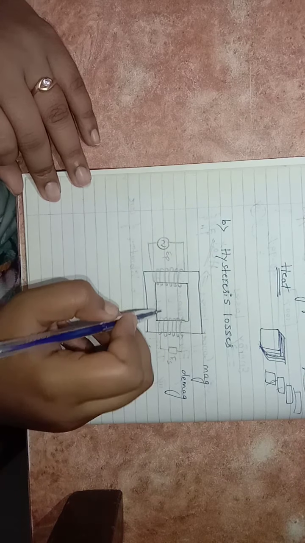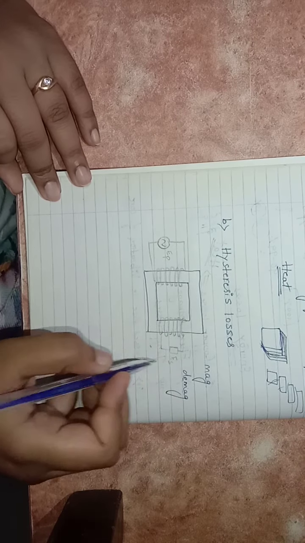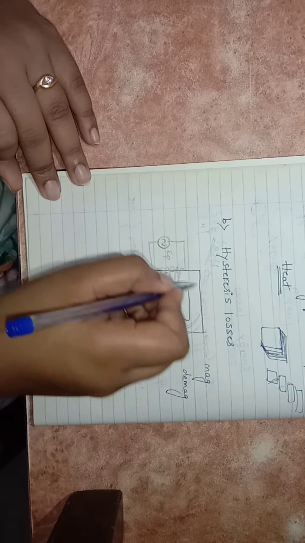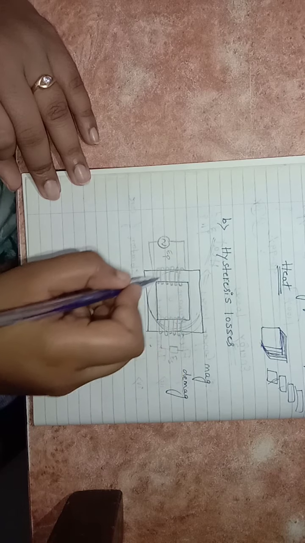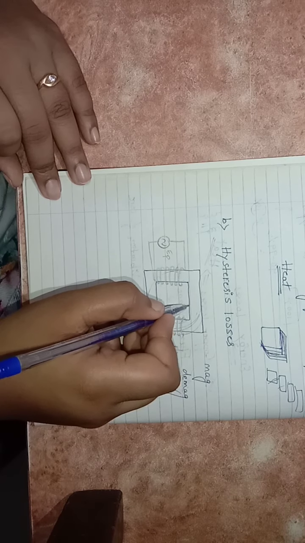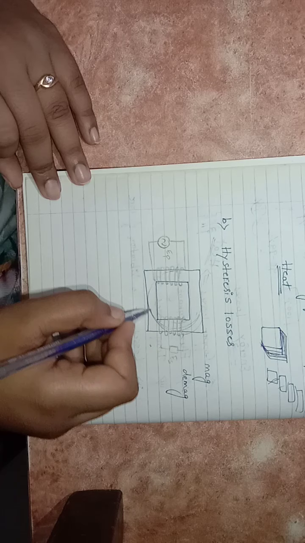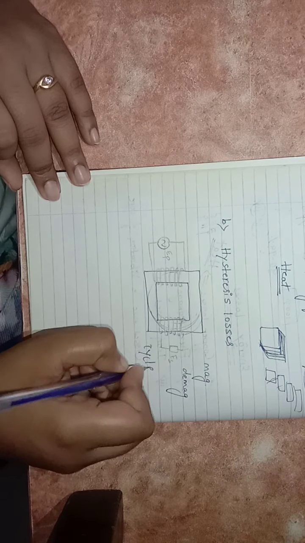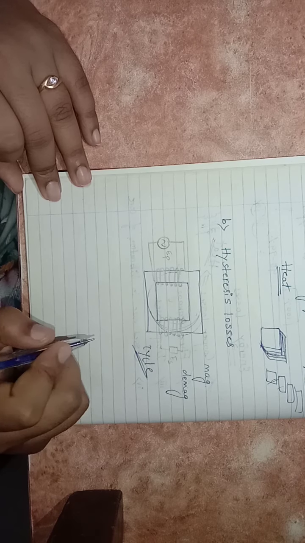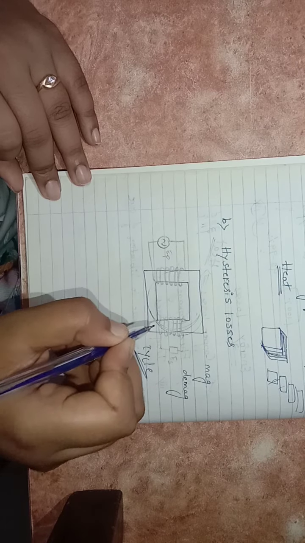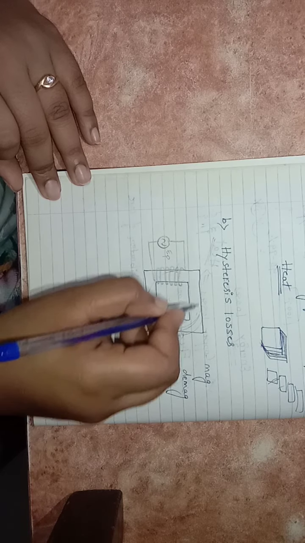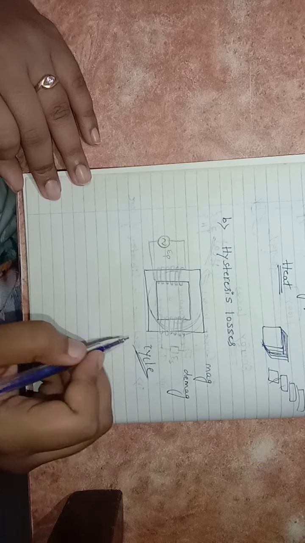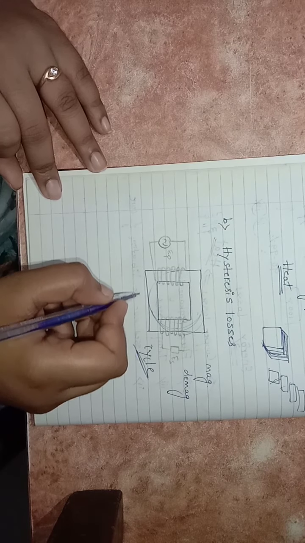This magnetizing and demagnetizing continues in the form of a cycle, over a complete cycle. So some energy is lost in this magnetizing and demagnetizing of the iron core. So this energy loss in a complete cycle is equal to what?